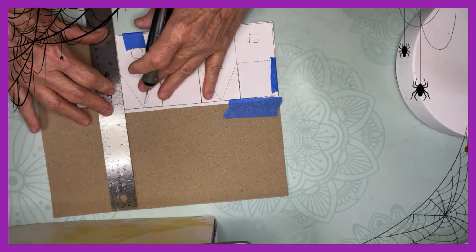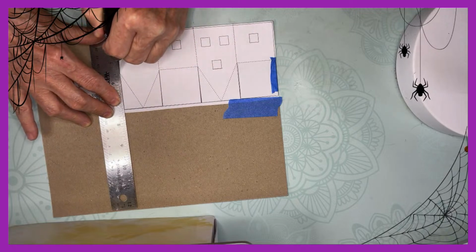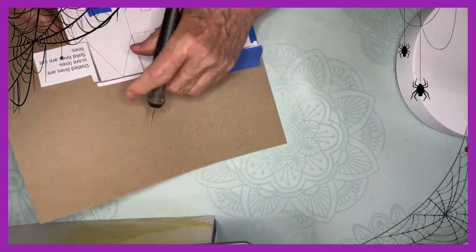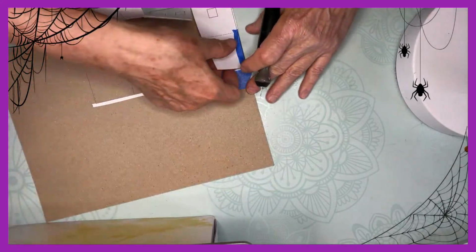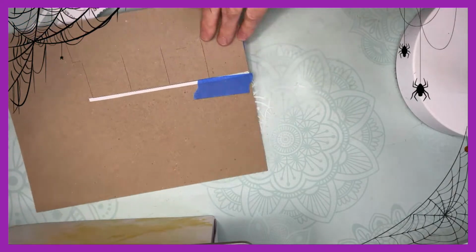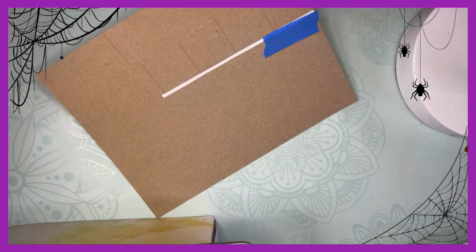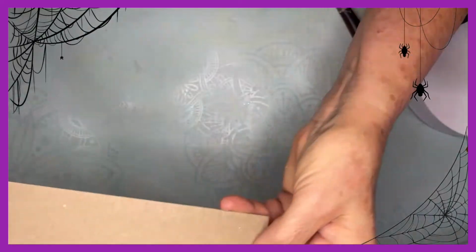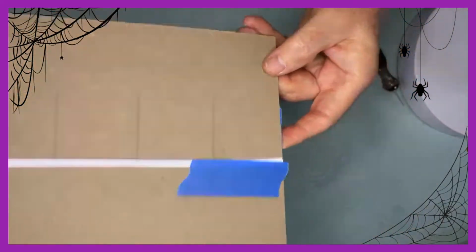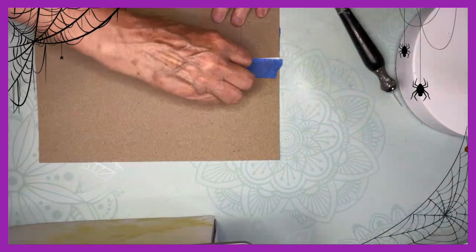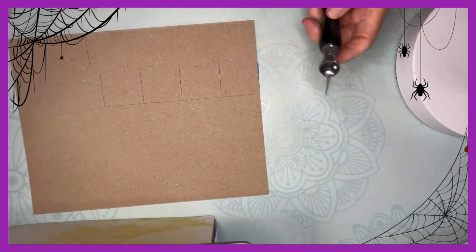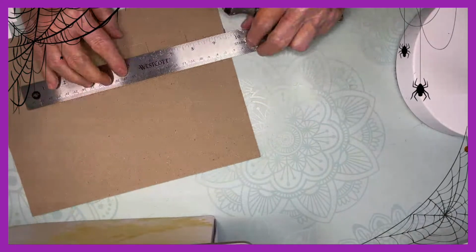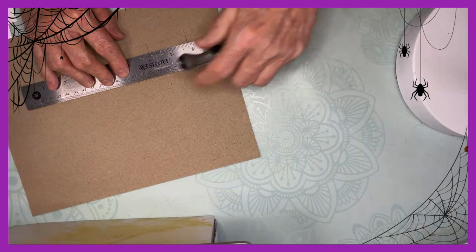I still cut a few things out by hand. Sometimes I make my bases, I cut them out by hand. I can move the pattern out of the way. Let me see if I can show you. The score lines are there. I think you can see. And we haven't cut all the way through, but pretty close, so I'm going to go over it again.